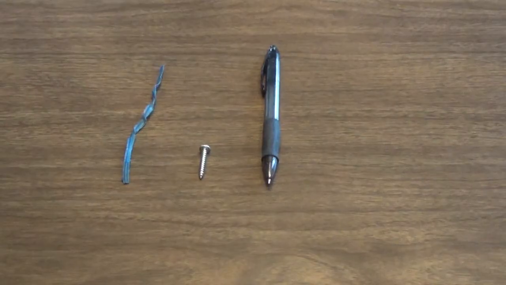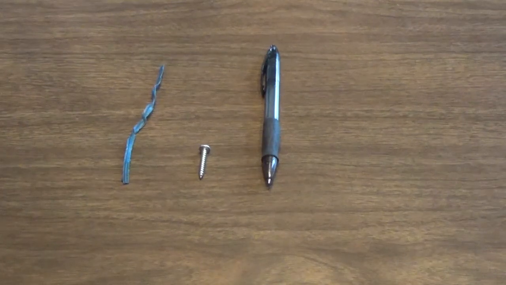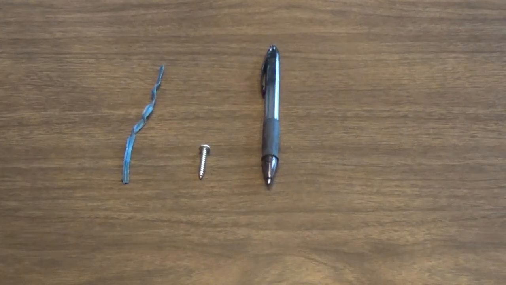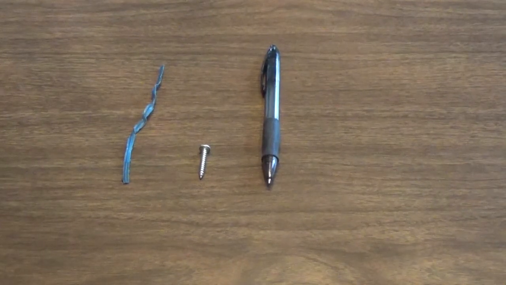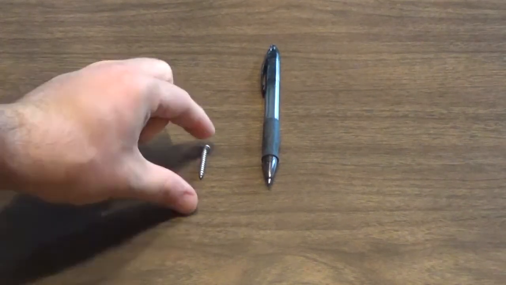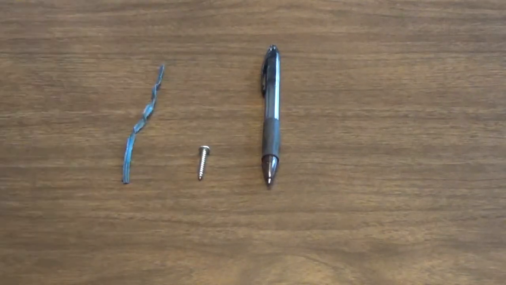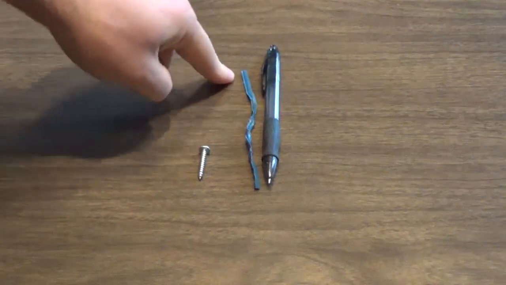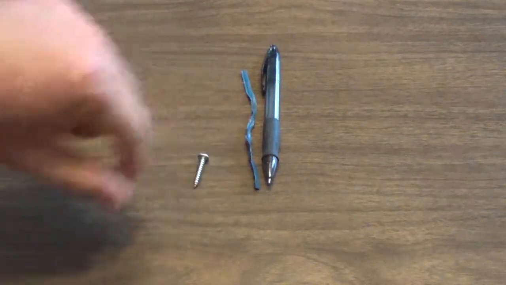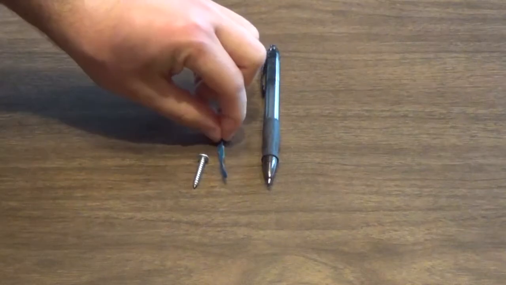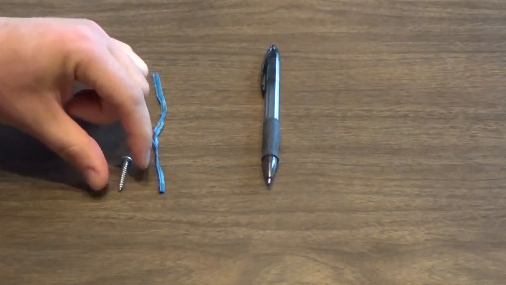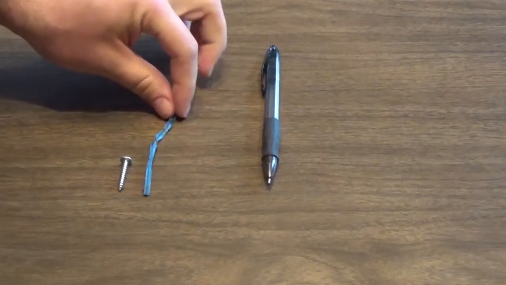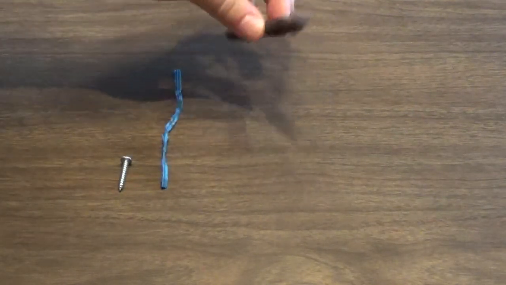Okay, before we start today's lesson, I want to look at comparing things only by saying that they are shorter. If we're going to start with the shortest object, we would need to start with the screw. And then if we look at what's next, looks like this twist tie is shorter than this pen. So we could say the screw is shorter than the blue twist tie, and the blue twist tie is shorter than the black pen.